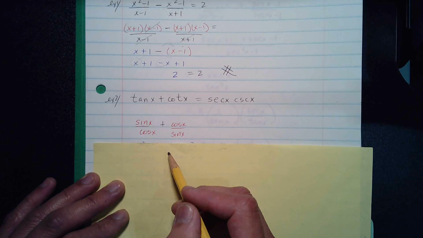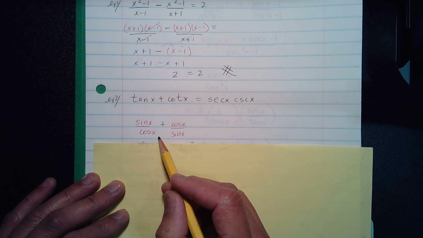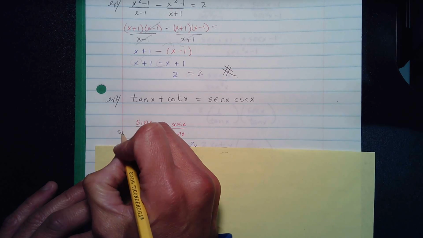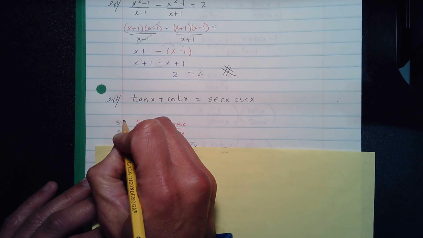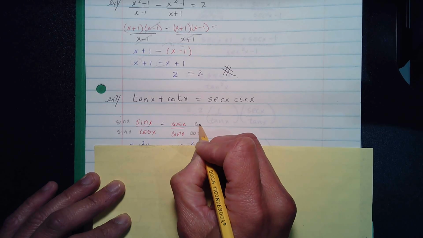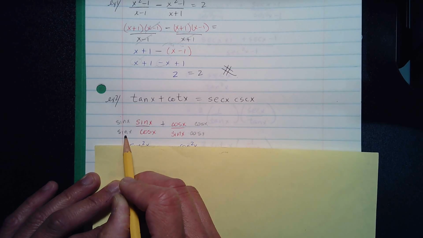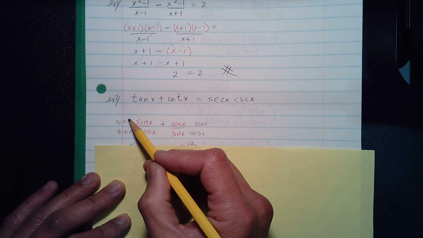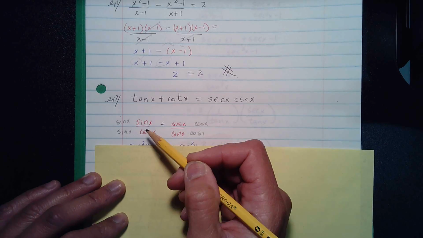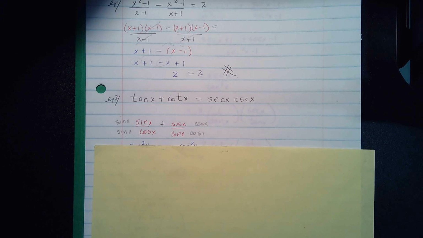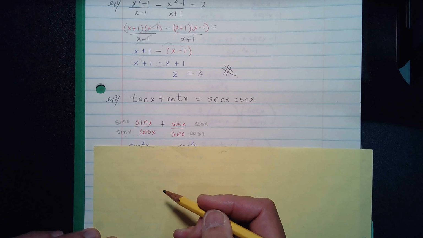Now to combine this, I'm going to need a common denominator. So I'm going to multiply this by sine x over sine x, and this by cosine x over cosine x. So now you notice that we have a common denominator. I multiply by sine x over sine x because you're really multiplying by 1. Remember, we cannot change the value of the problem.